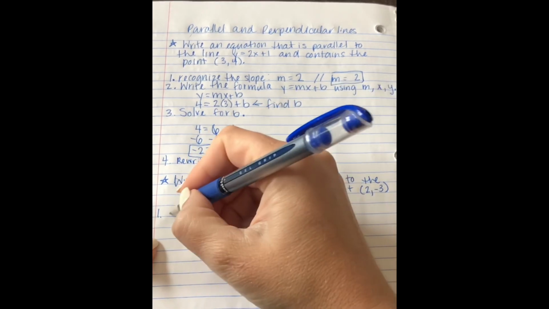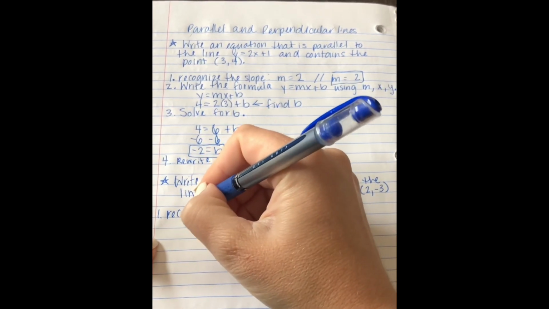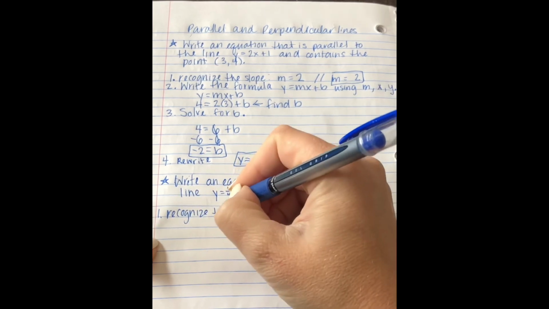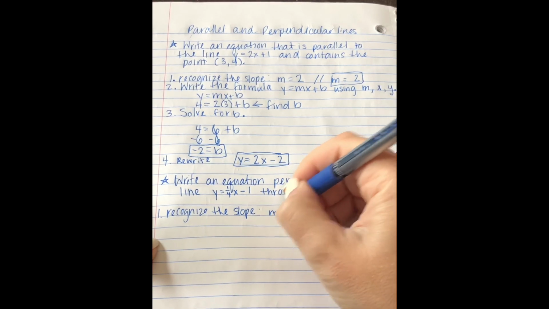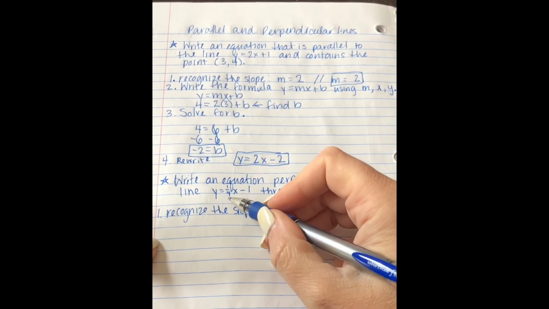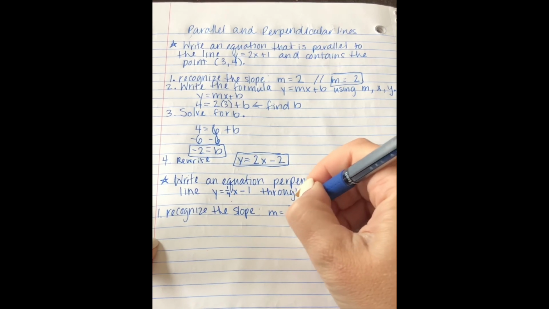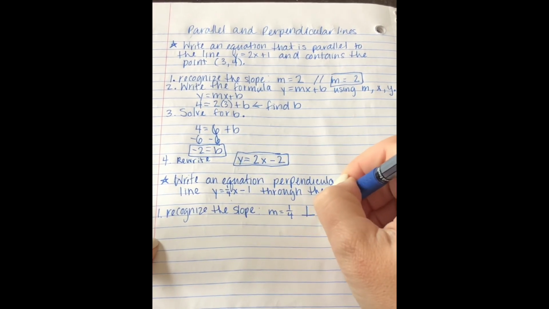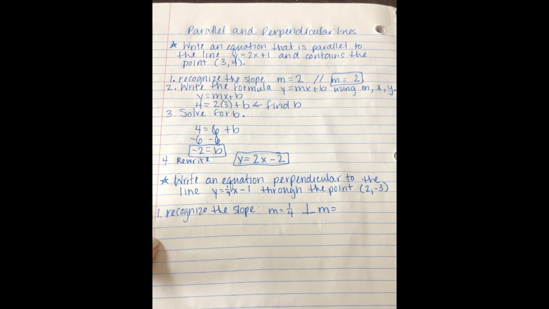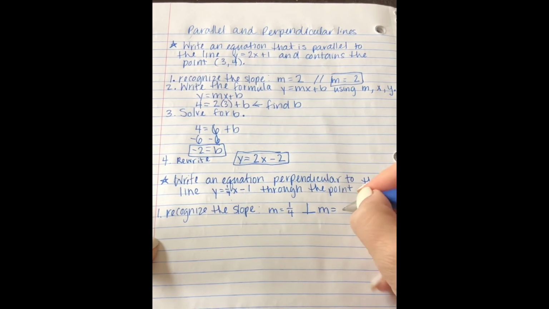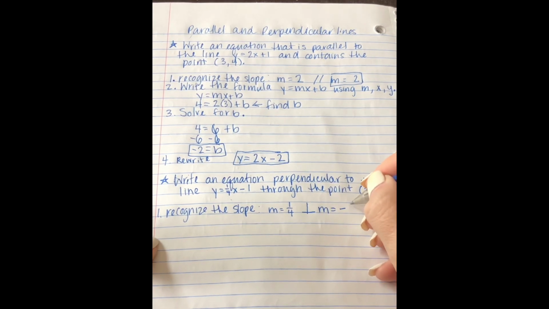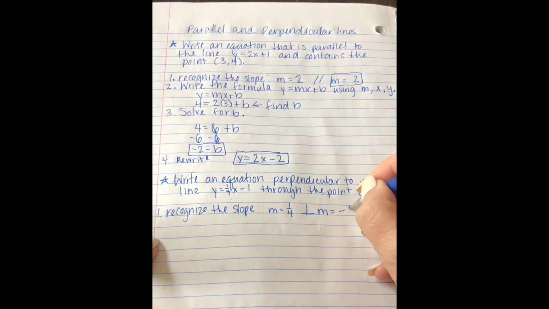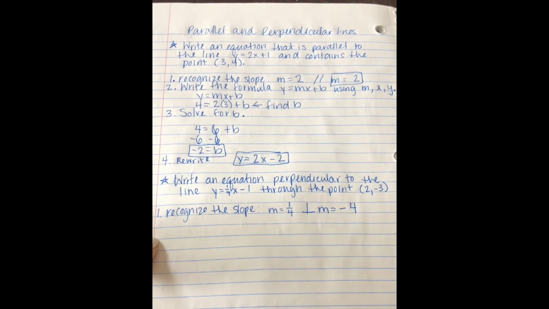So the first step is going to be to recognize the slope. So our original slope in our first line that they gave us is that coefficient of x, which is 1/4. Now a perpendicular slope, if you remember, is the opposite reciprocal. So our opposite, of course, is going to be a negative, and our reciprocal is going to be 4/1. Well, we know that the value of 4/1 is actually just going to equal 4. So our new slope, our perpendicular slope, is going to be -4.